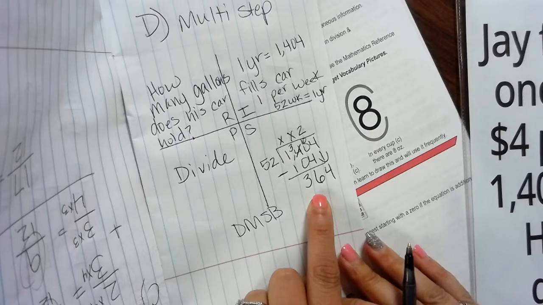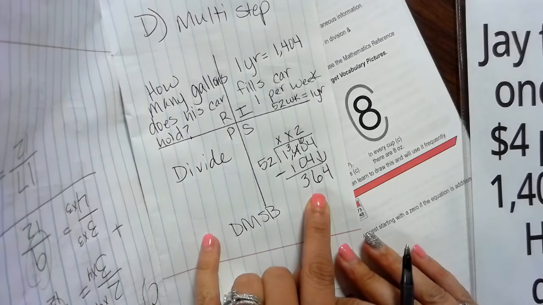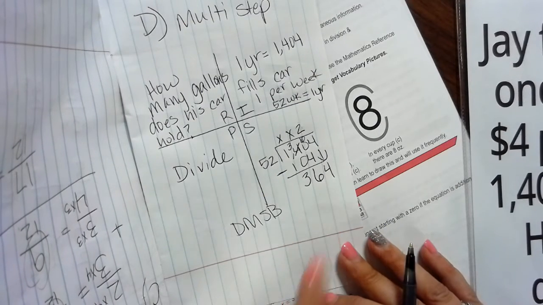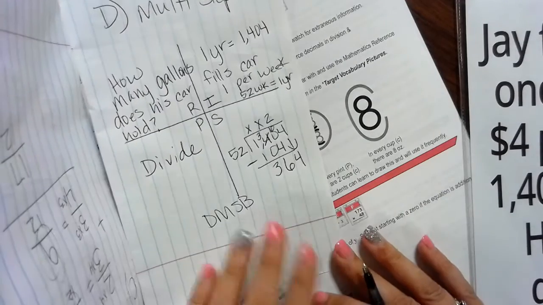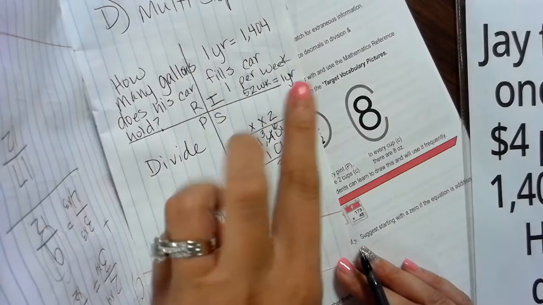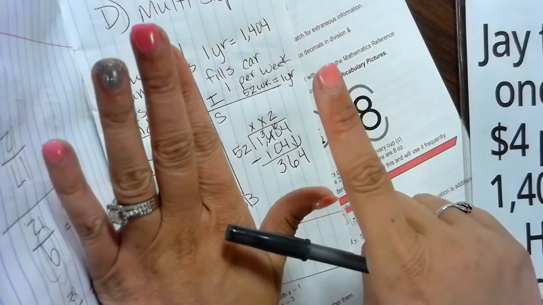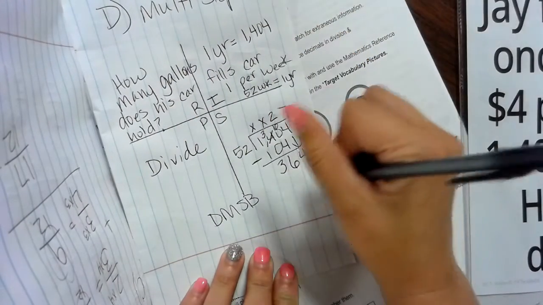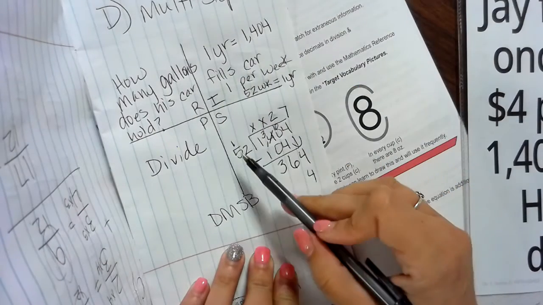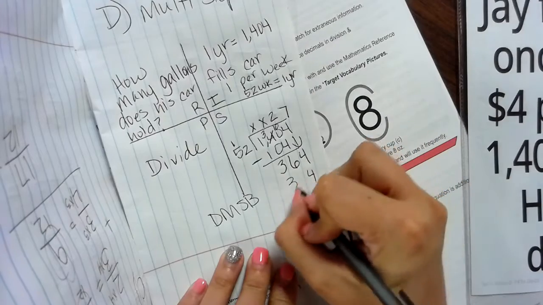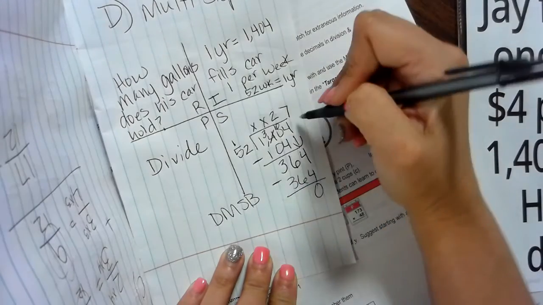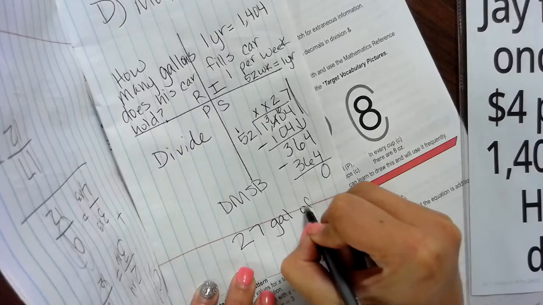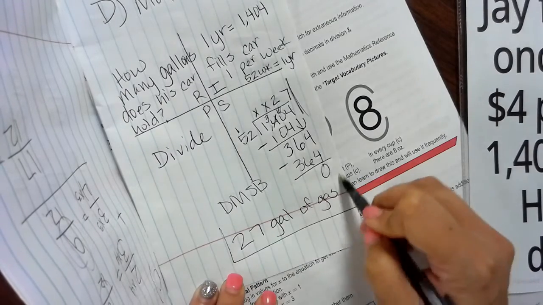52 goes into 364. Well, I don't really know. Okay, so I've got to do some math there and figure that out. So 52 will go into 364 how many times? Well, I know that I can go by 50s and go 50, 100, 150, 200, 250, 300, 350, and get 7. So let's try 7. So 7 times 2 is 14. Carry the 1. 7 times 5 would give me 35 plus the 1 would give me 36. When I subtract, I'm left with nothing. I am at the wall. So his car holds 27 gallons of gas. That would be my answer.